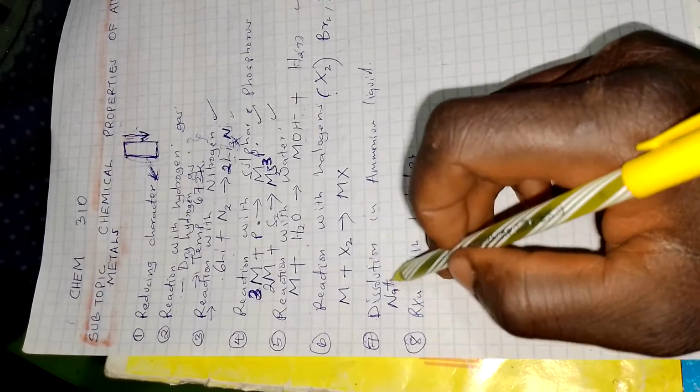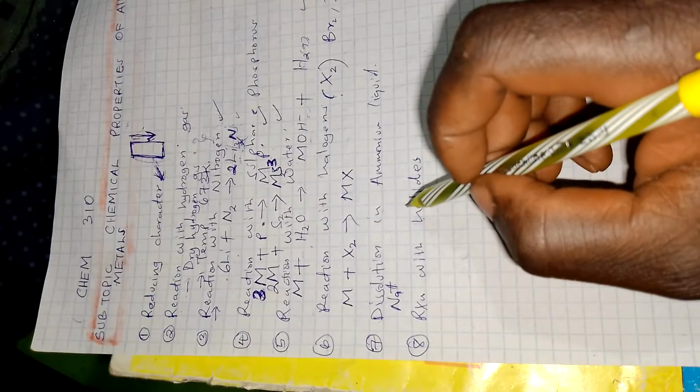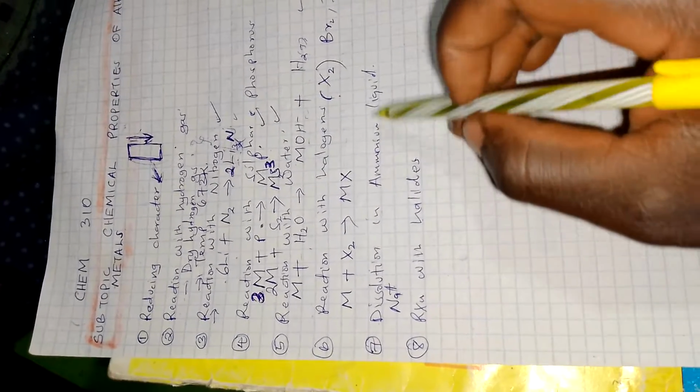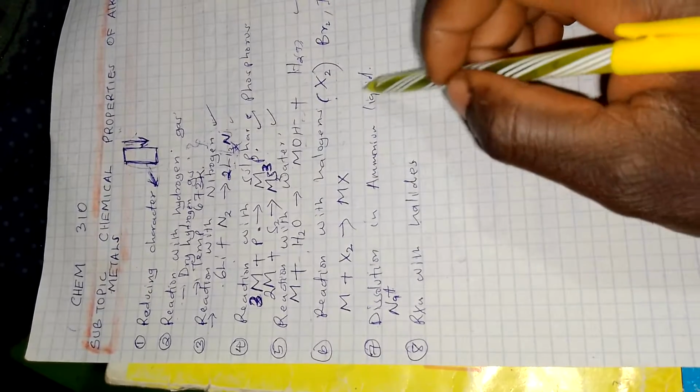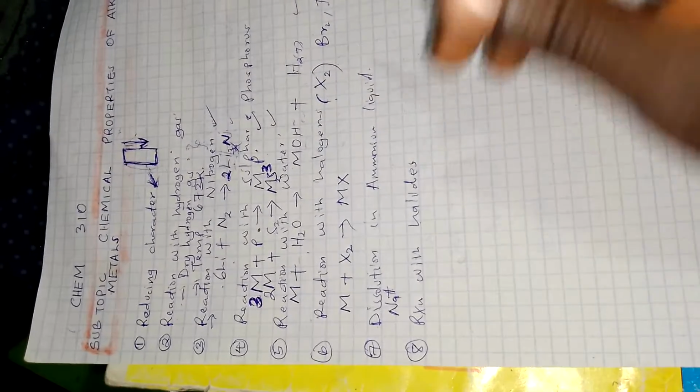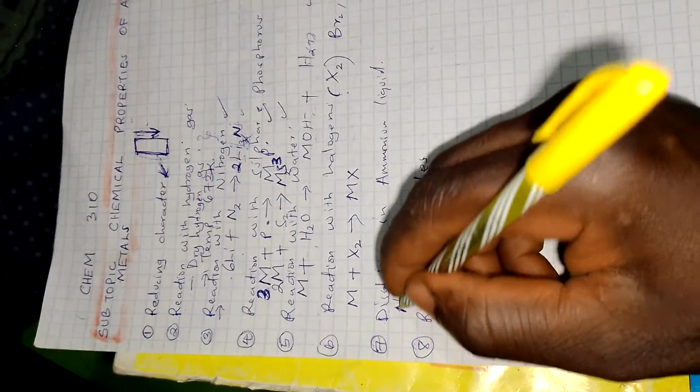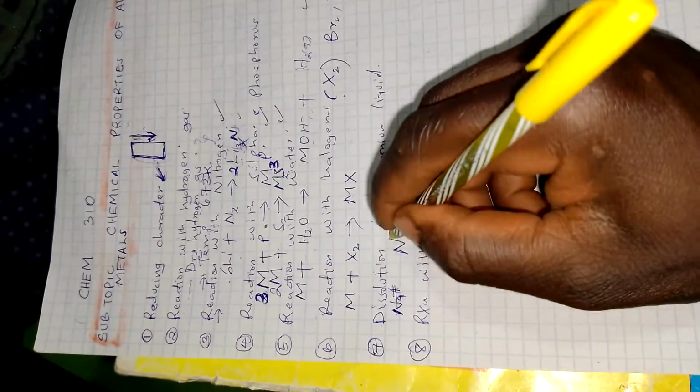The cation and the electrons are solvated by this liquid ammonia to form a deep blue solution which is conducting in nature. So basically we have the general equation for the reaction.